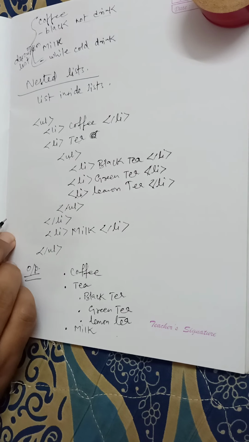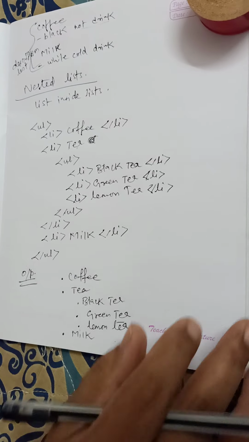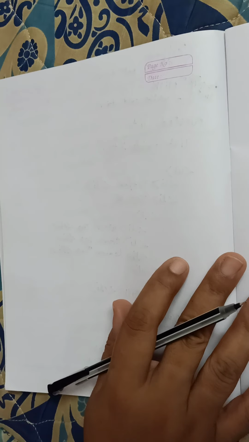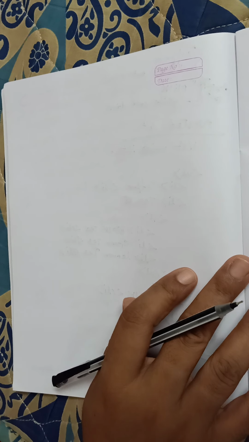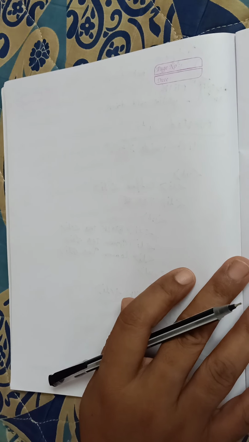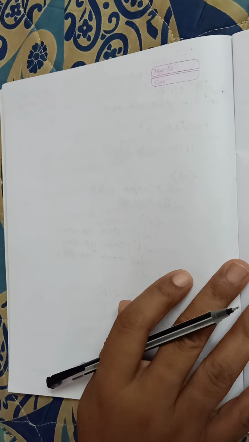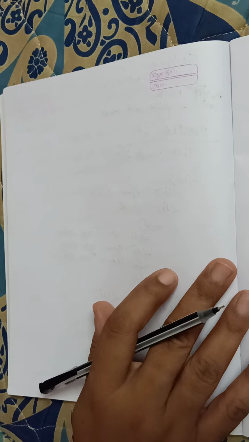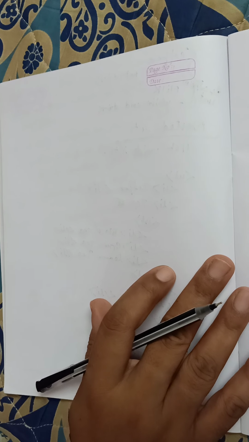Okay, so now do you think this item can contain a new list? Can it contain images, links? Yes, it can. So list items are not necessarily a collection of text only. You can have hyperlinks, you can have images too.